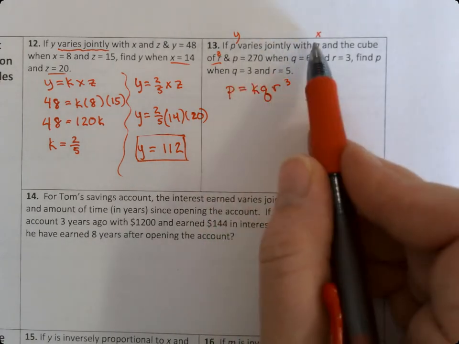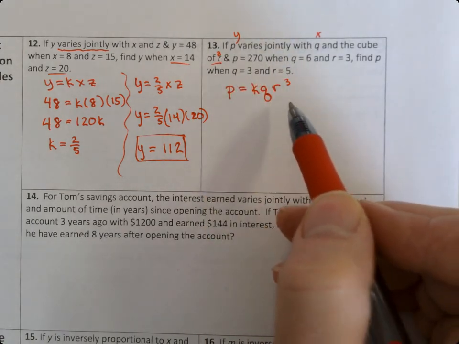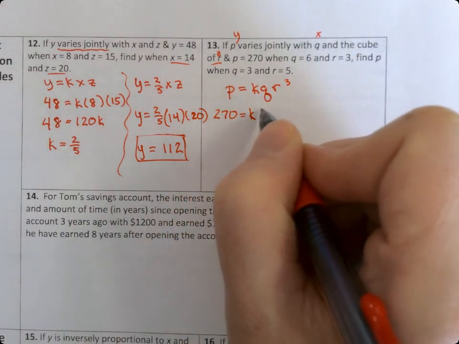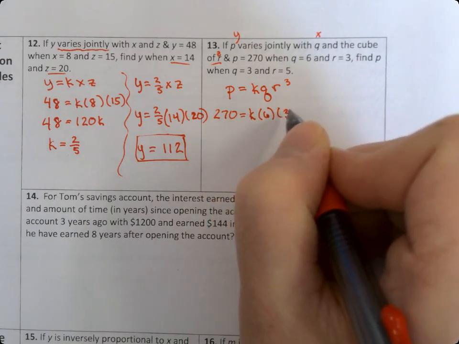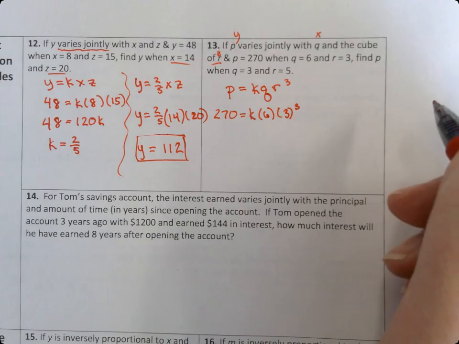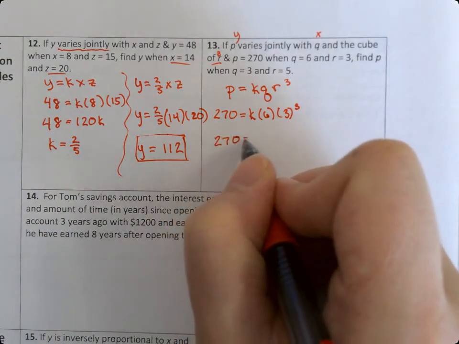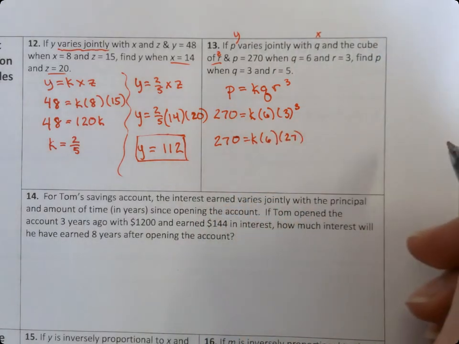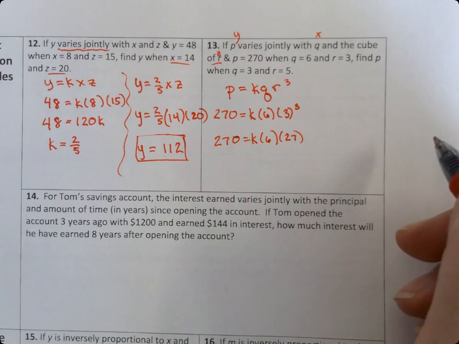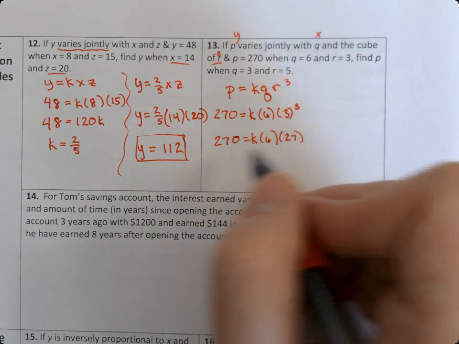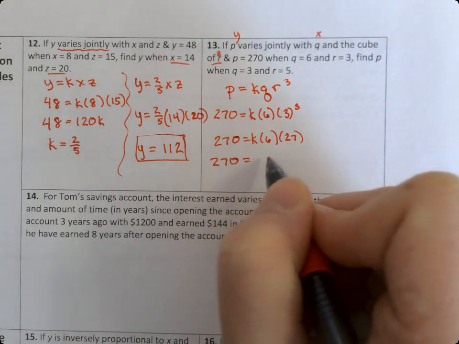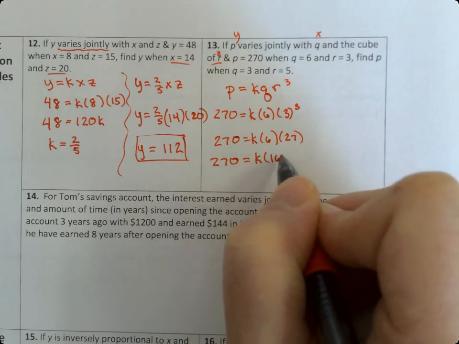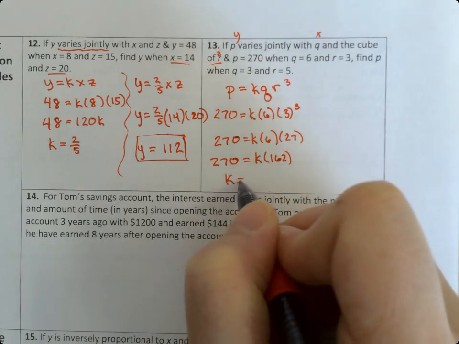And also I think it helps to label them. All right, so P is 270. We don't know K. Q is 6, and R is 3 to the third. So it's important which one you cube. Remember, you are going to cube it first, and 3 to the third is 27. And then I'm going to multiply 6 times 27, and we should get 162. Divide, and what does K equal?